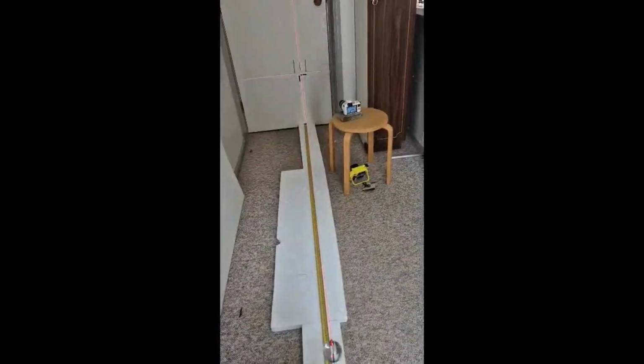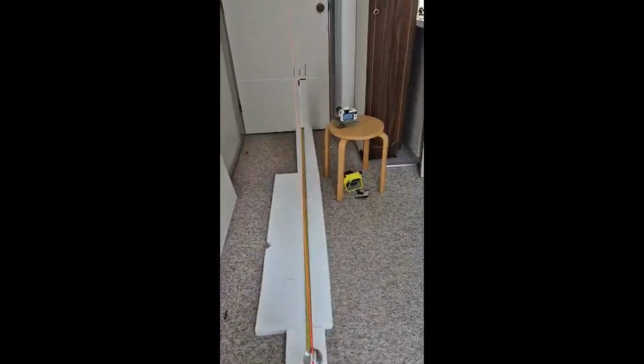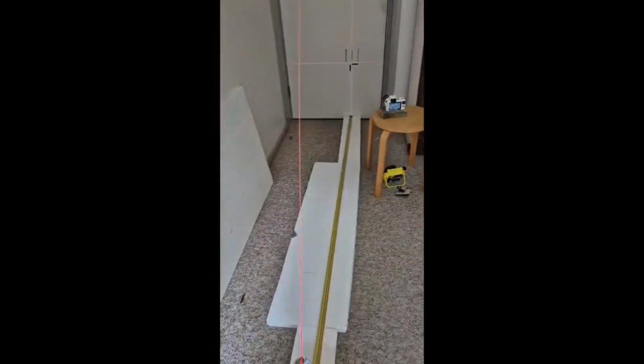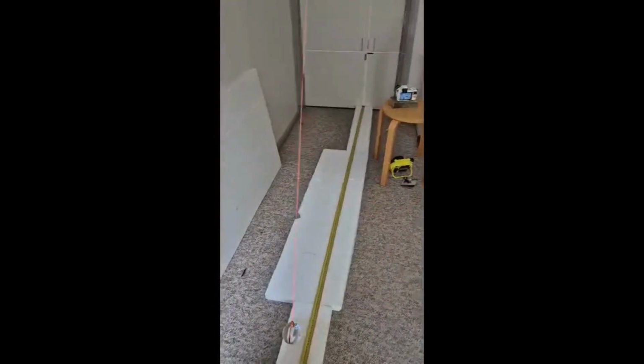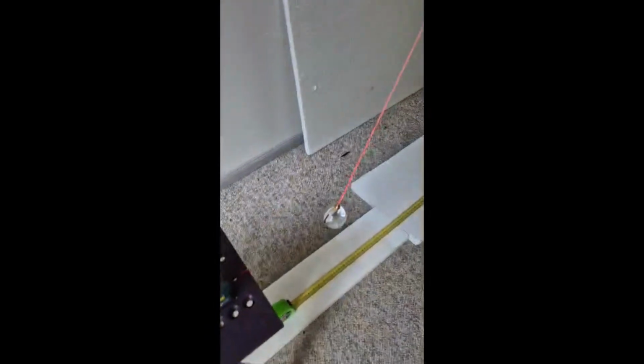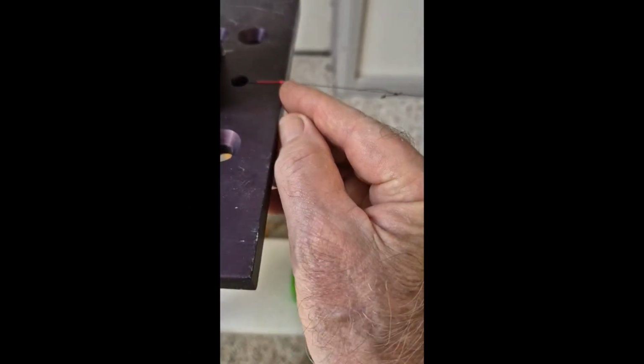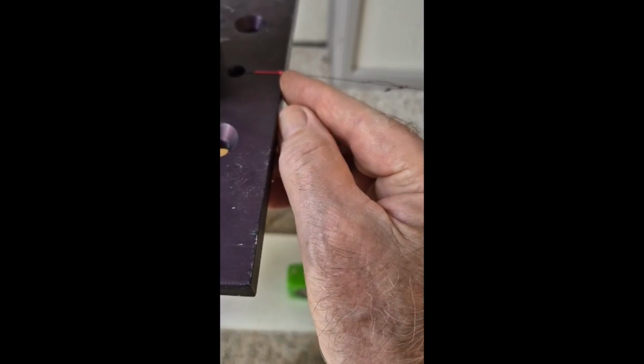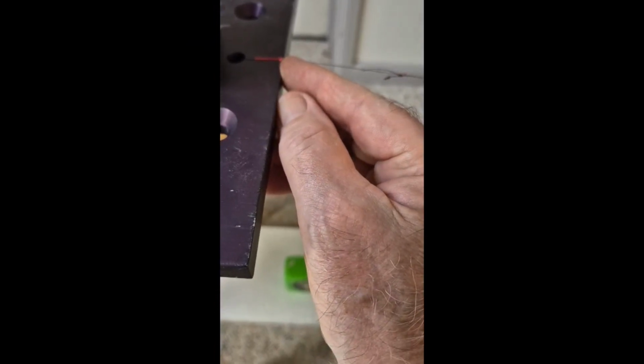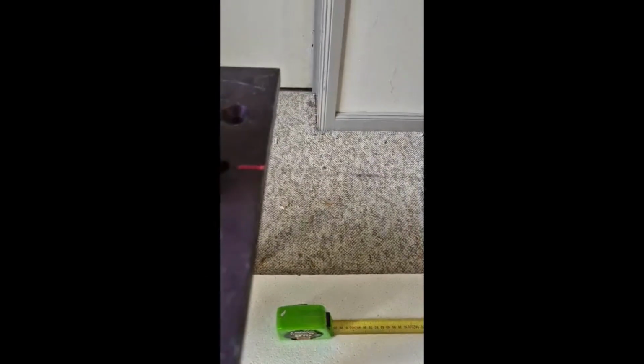Okay. I've included the horizontal line. I just tweaked the launch by a fraction. Just check that.